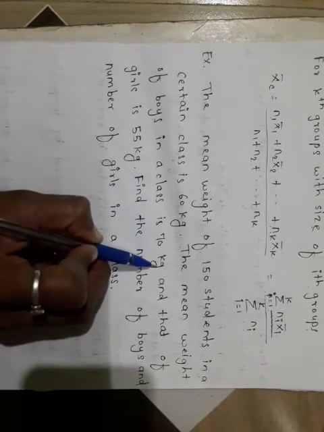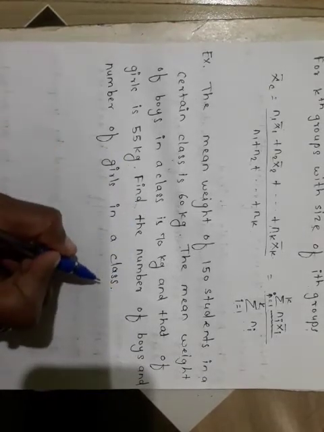Using this formula we solve one example. The mean weight of 150 students in a certain class is 60 kg. The mean weight of boys in the class is 70 kg and that of girls is 55 kg. Find the number of boys and the number of girls in the class.